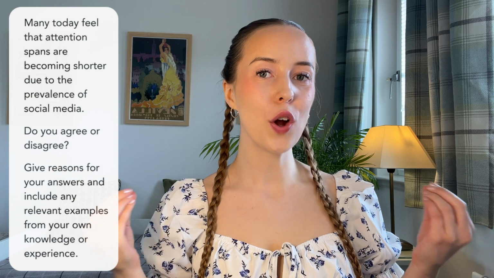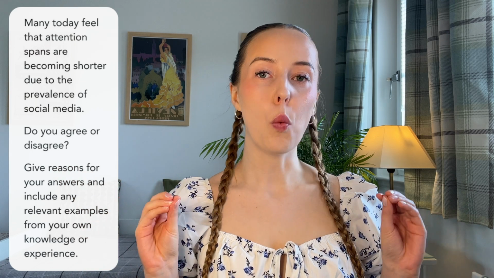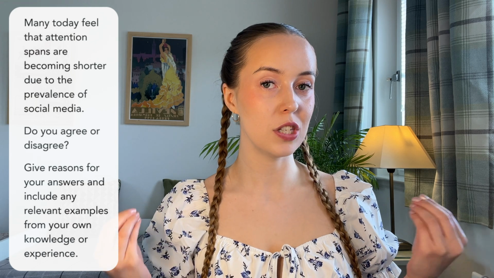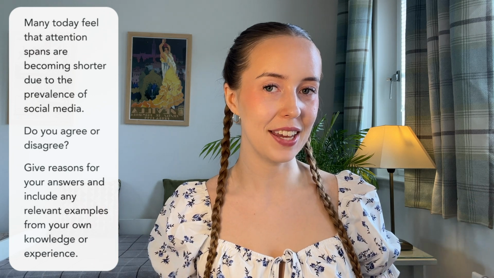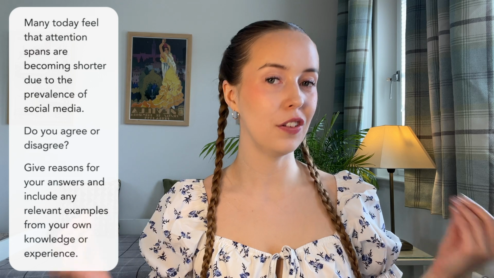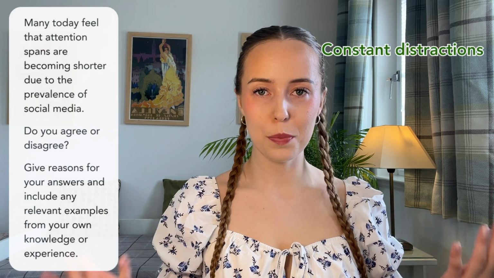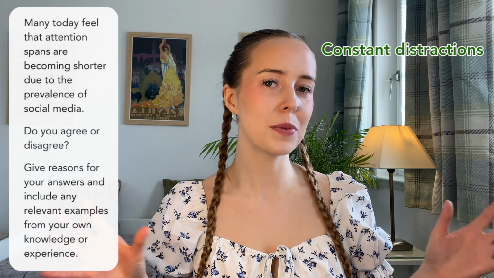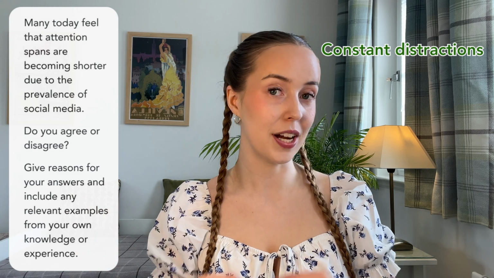So now we know what side we will write about, we need to ask ourselves the question we discussed. If 100 people were asked, why is the prevalence of social media causing attention spans to shorten, and had 100 seconds to answer it, what would most people say? I think that they would most likely focus on these points. Firstly, constant distractions. Many would mention how social media is designed to provide constant notifications and updates which interrupt other activities and make it difficult for users to focus on any one task for an extended period.